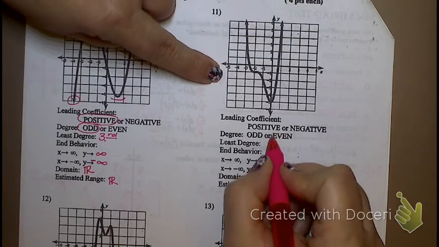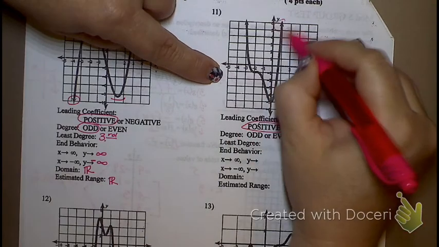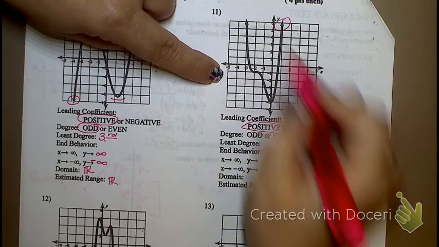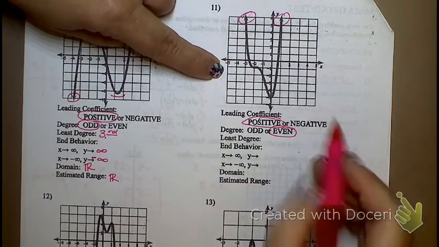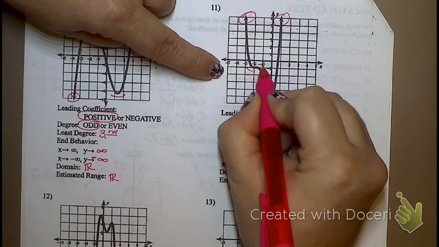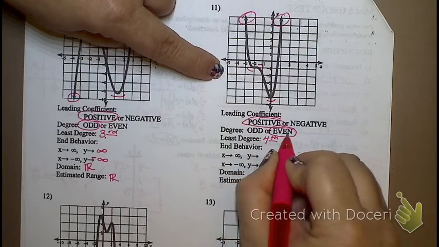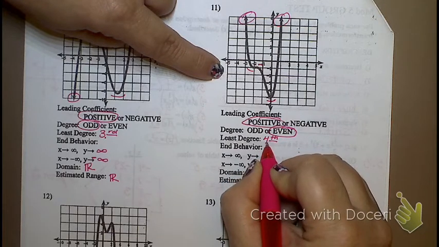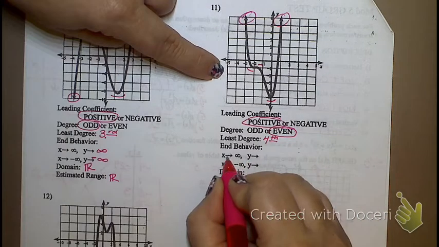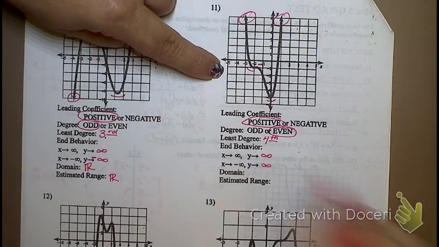Is my leading coefficient positive or negative? How do I know? Right side's going up. Is my degree odd or even? How do I know? Both are going the same way. Least degree, I see 1, and if I have an inflection here, that's 2 bends. So what's my least degree? Fourth. Again, I circled even, so I better be writing an even number right there. End behavior, this says the right side is going up and the left side is going up also.